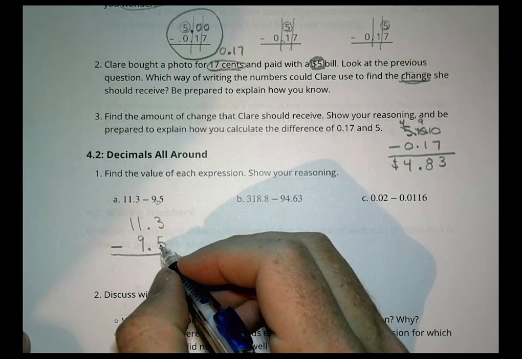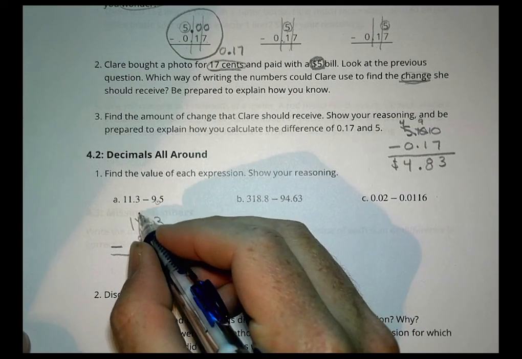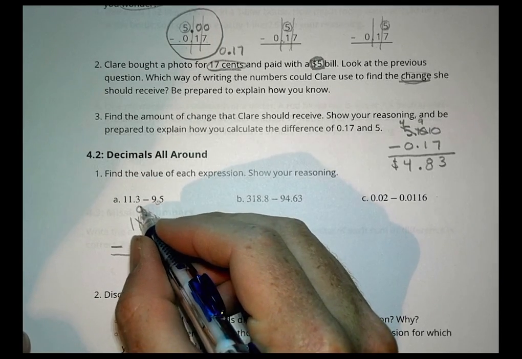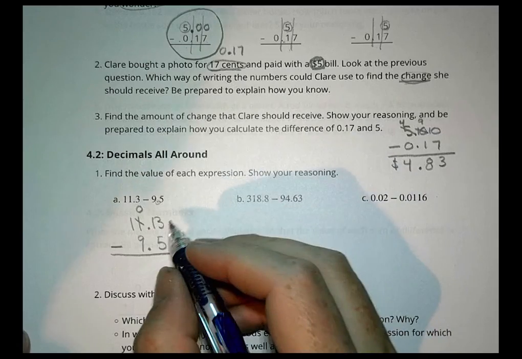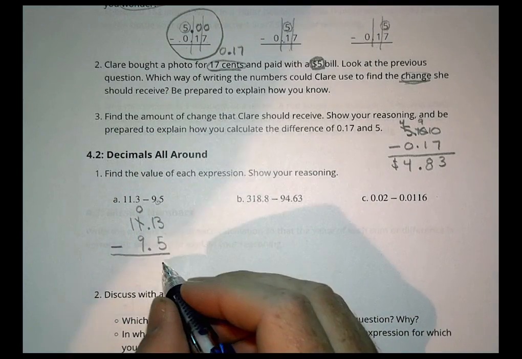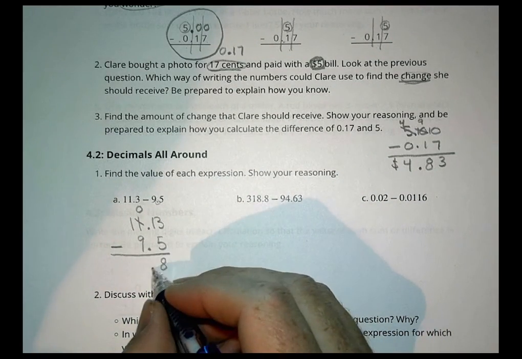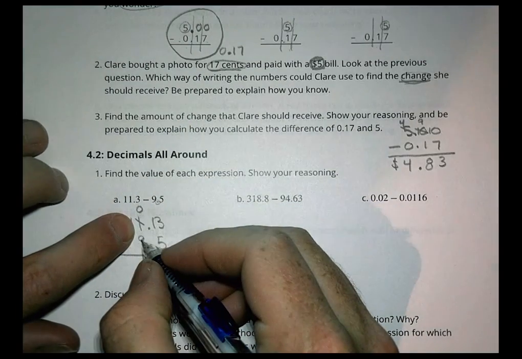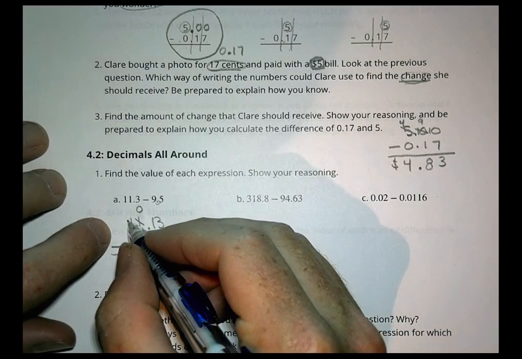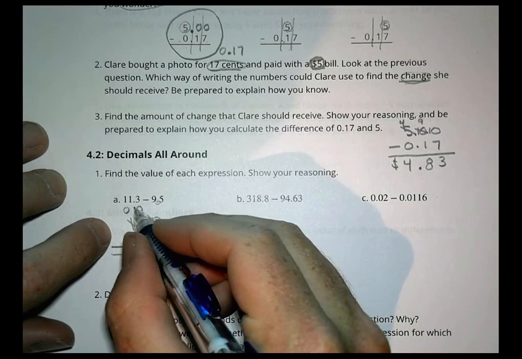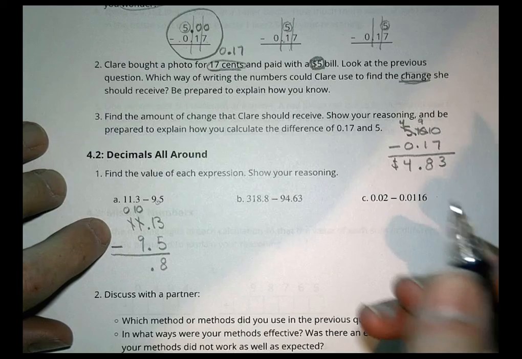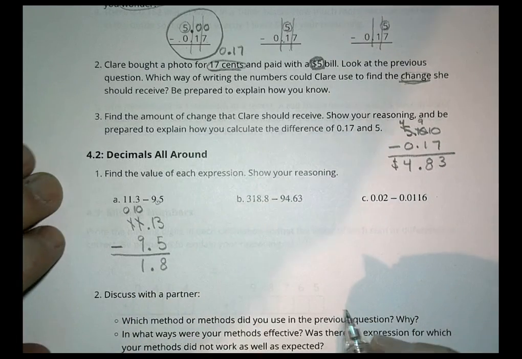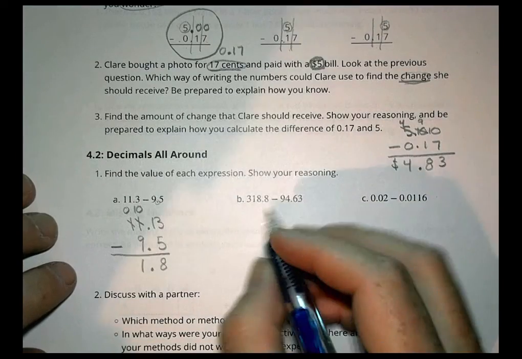3 minus 5, I can't do that, so I'm going to have to unbundle the 1 right there. I know it looks like an 11, but we're going to unbundle that 1, make it a 0, and put it over there. Okay, so 13 minus 5 is 8. Keep my decimal place. Now, technically, I'd be looking and saying 0 minus 9 I can't do, so I'd have to borrow from this one and then put it over there, right? That's technically what I'm going to do. So 10 minus 9, which is 1. So you put 1.8.